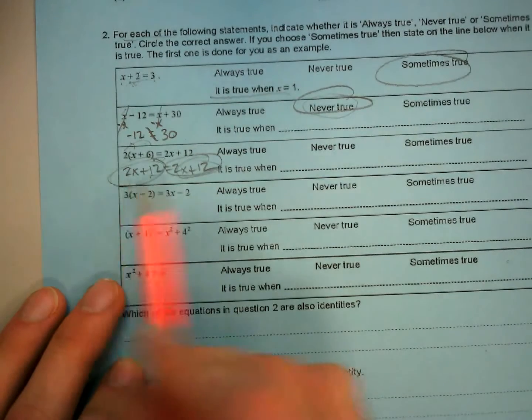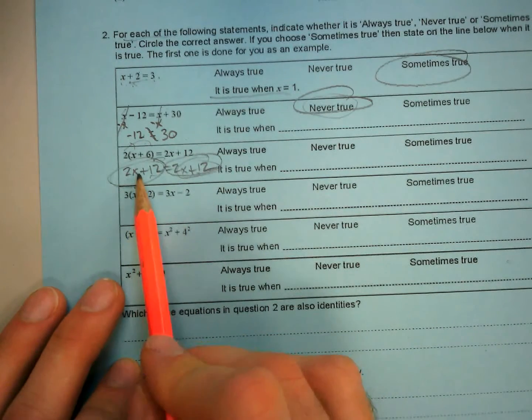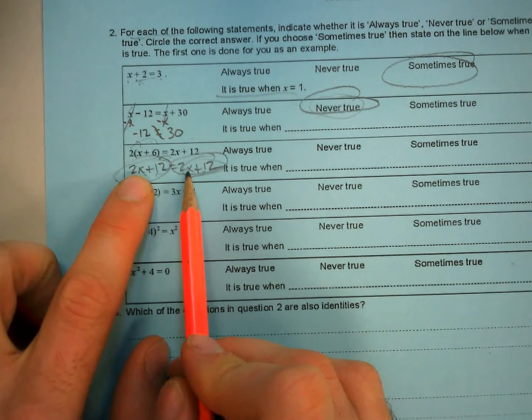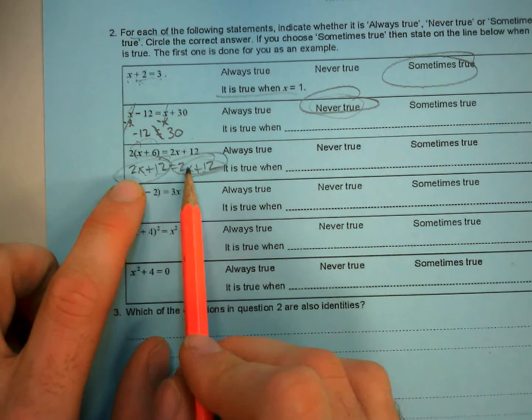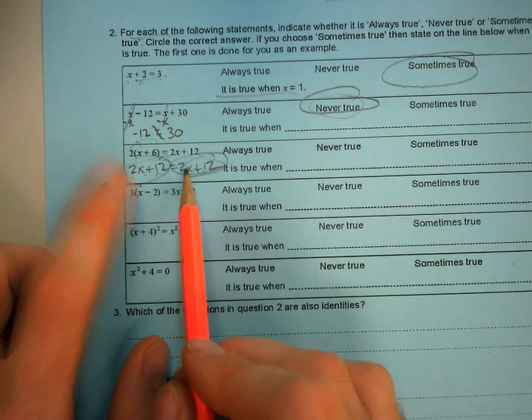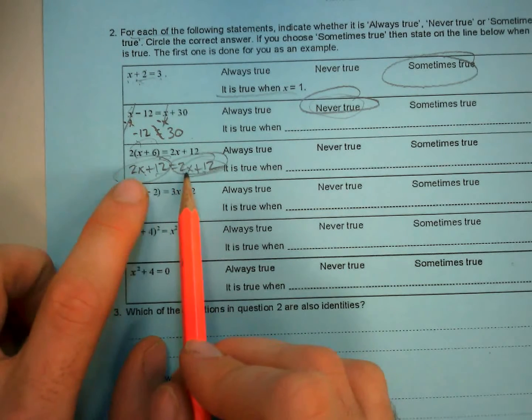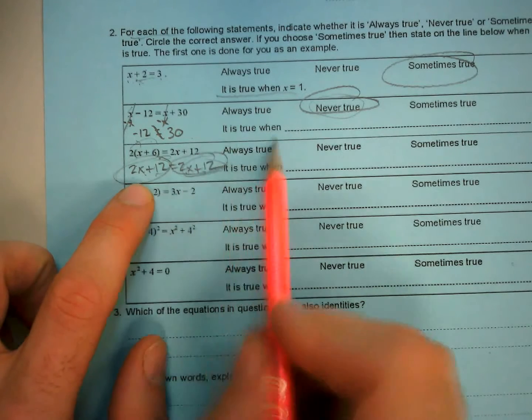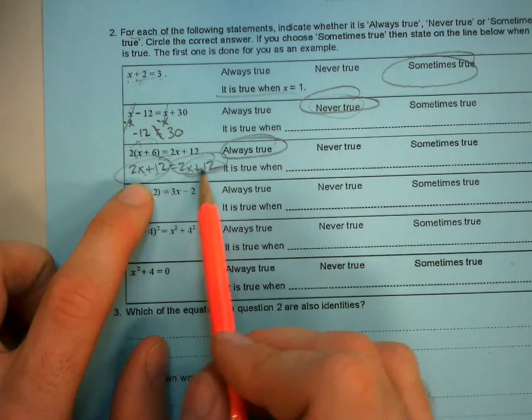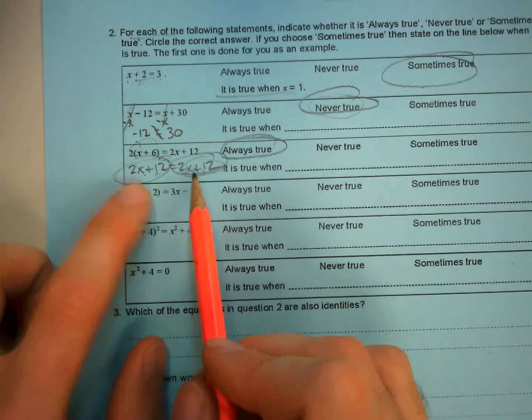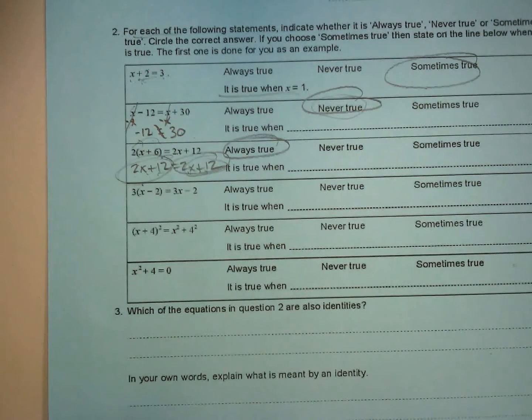Those are literally the exact same thing. If I plugged in 0 for x, 2 times 0 here and 2 times 0 here, those would both be 0. You have 12 equals 12. Test it out with some other numbers. This one's always true. 2x plus 12 is always going to be the same as 2x plus 12.